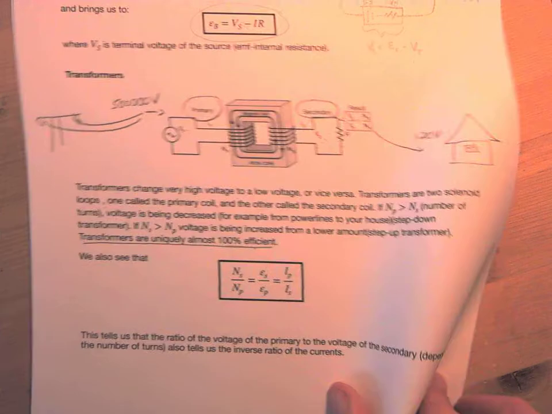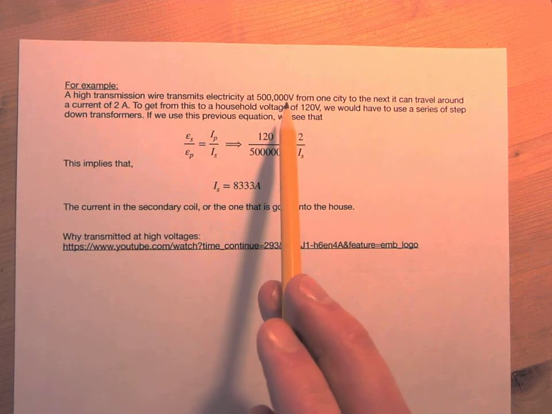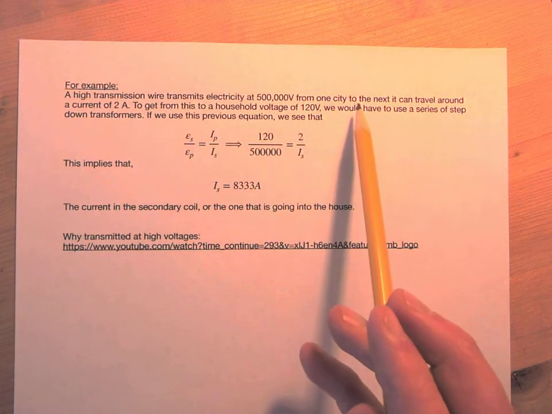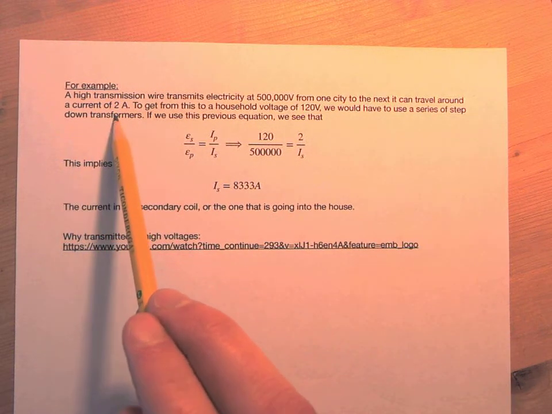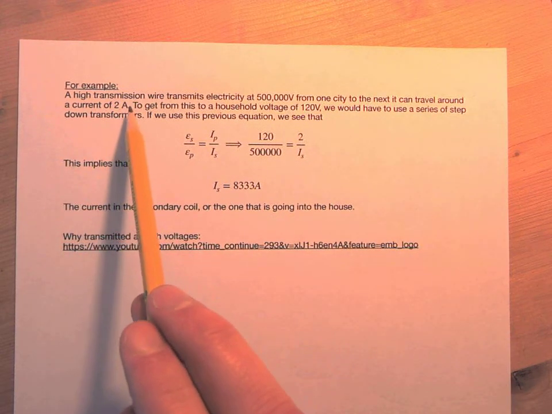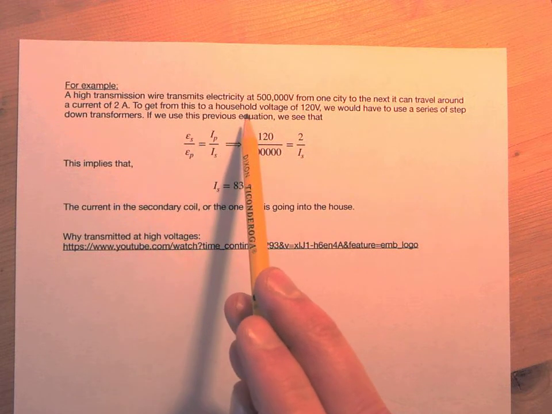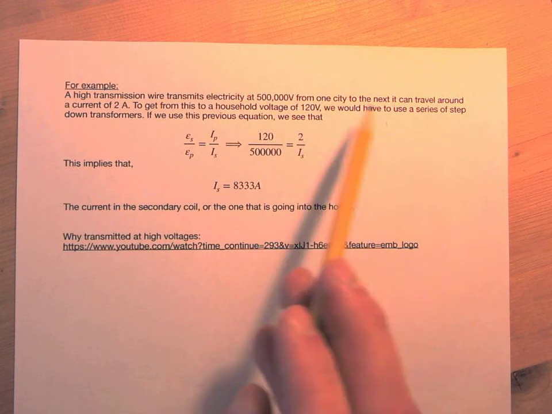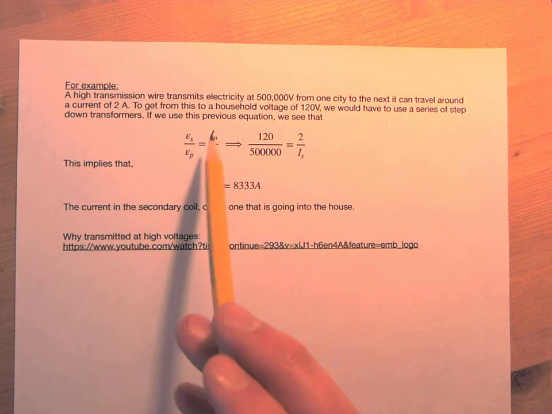All right. Last page here, this is just kind of giving you an example here. You have a high transmission wire giving 500,000 volts of electric potential from one city to the next, and it can travel at a current of 2 amps. Okay, that's how fast it's traveling, or its current. To get from this to a household voltage of just 120 volts, we would have to use a series of step-down transformers. We're going to give an example of where we just have one transformer.